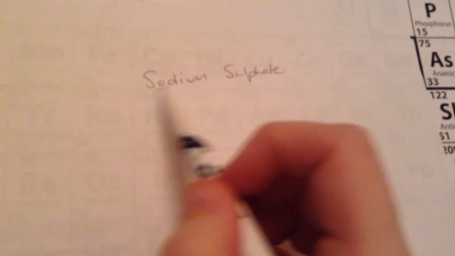This time, you can look for the sodium just as we did before. Sodium's over here in group 1. Symbol Na, charge +1.